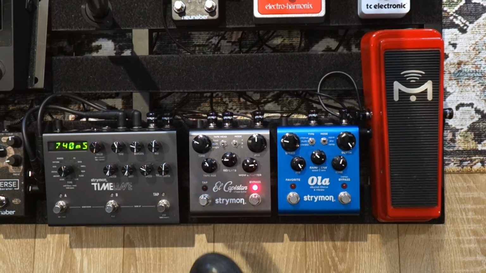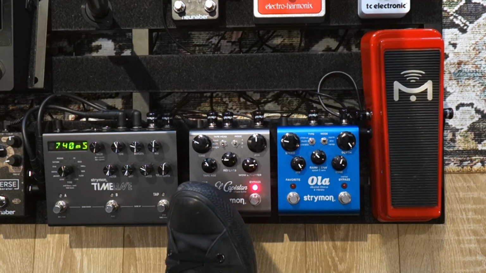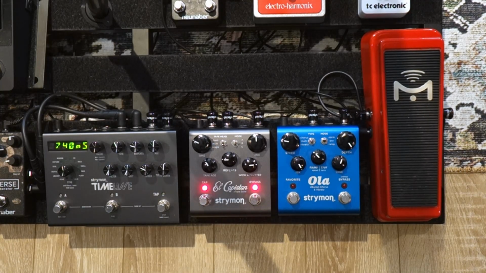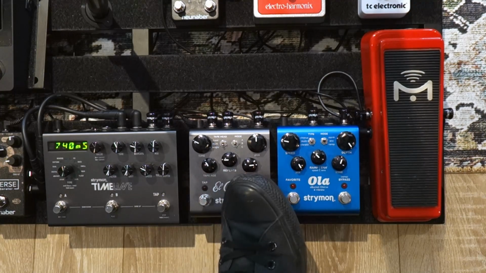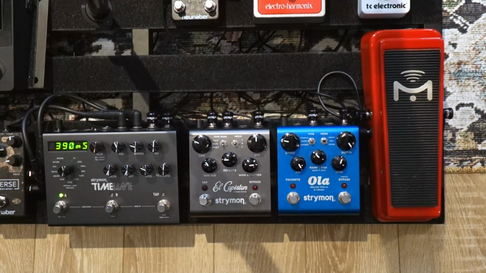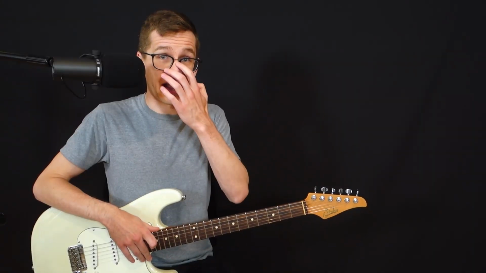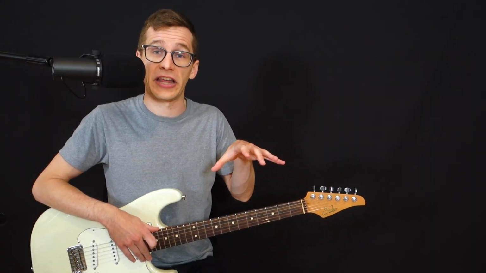So in my case, I used my tap tempo, tap, tap, tap, quite fast like this. Right? And if I want to use two delays, I'm going to do the same thing on this one. So you can see it's quite fast. It's 390 milliseconds. And the repeats knob is also at about 9 or 10 o'clock so that I don't get too many repeats.